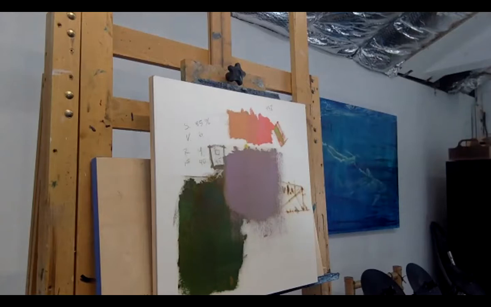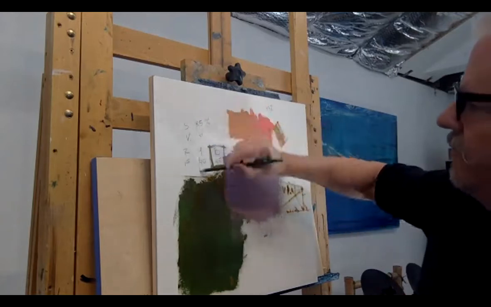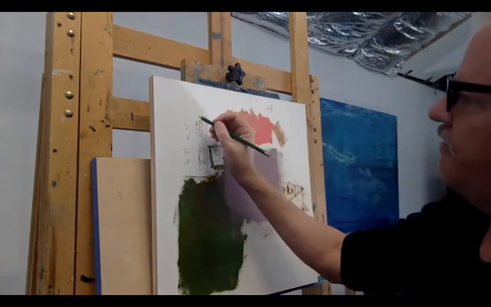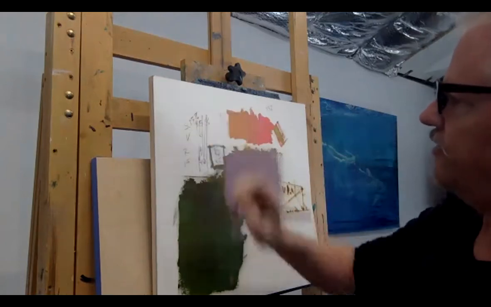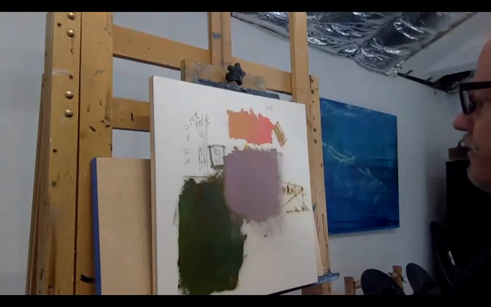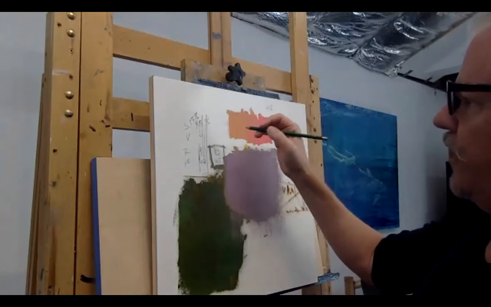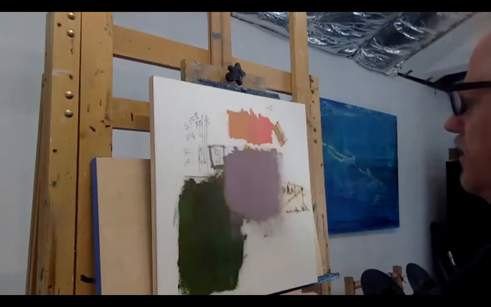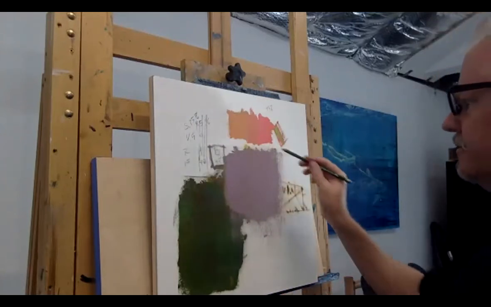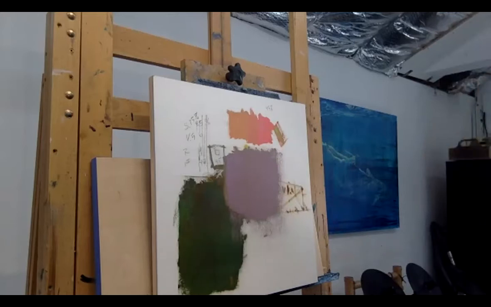There it is. So our saturation level is 75%. S for saturation. Our value is about a 4.5. I'm going to call it a 5, just round up. And let's leave it at that.